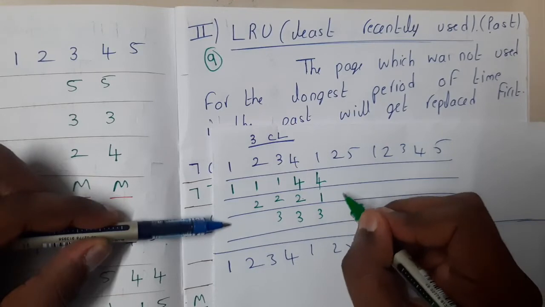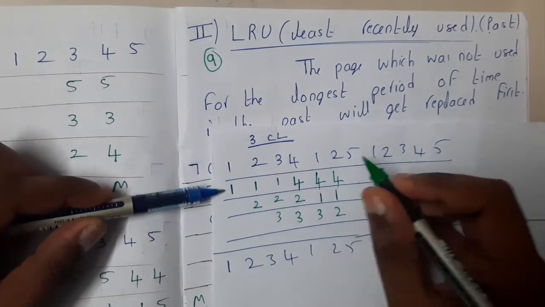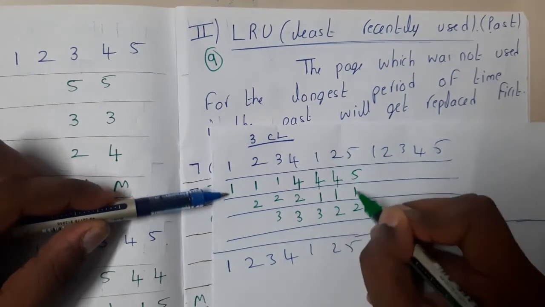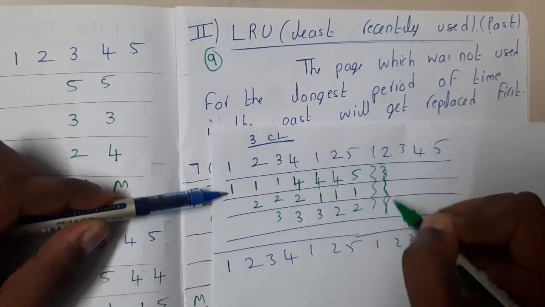Now the same operation for 2. Again it will be replaced by 2. From here move the pen to the top. Similarly, let us continue. Next is 5, so replace 4 with 5. Then 5, 1, 2. 1 is there, 2 is there. So don't move the pen, guys. Whenever you are striking them off, don't move the pen.